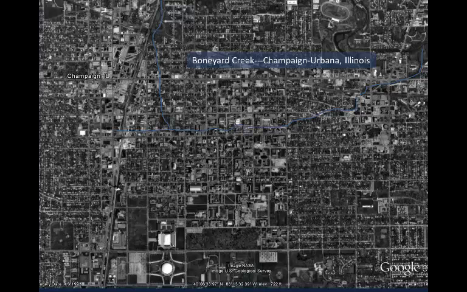This is another location. This is more of an excess stormwater component, or excess water management issue. This is in Champaign-Urbana, Illinois, home of the University of Illinois. This is a project I actually worked on. This is called Boneyard Creek, and this is a highly urbanized area. Over the years, there's been significant flooding through the University of Illinois campus into an area called Campus Town, which is part of Champaign, where the students have various businesses where they can go and buy things, and restaurants and things like that.